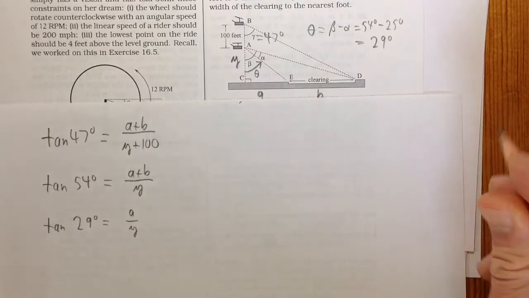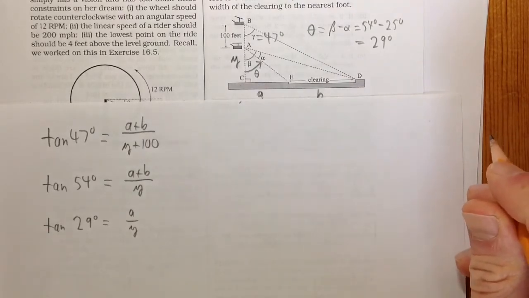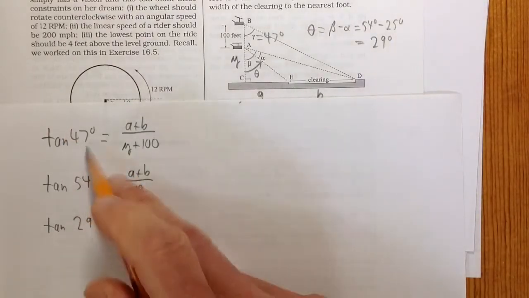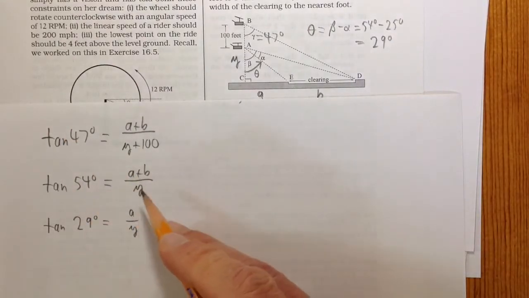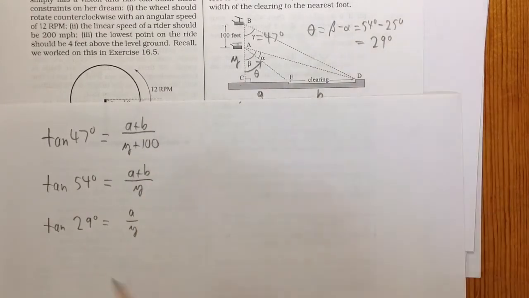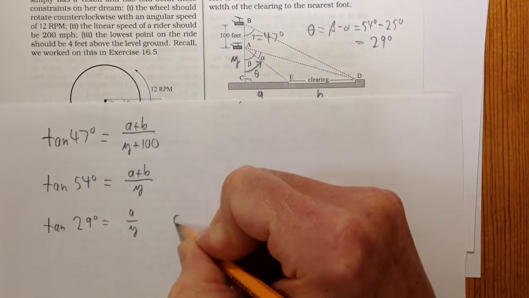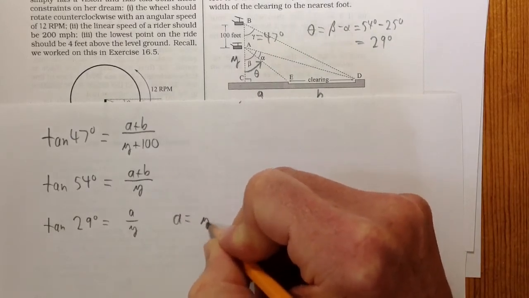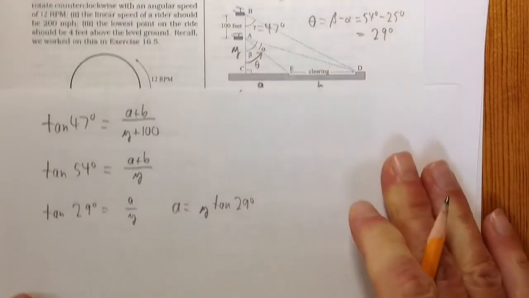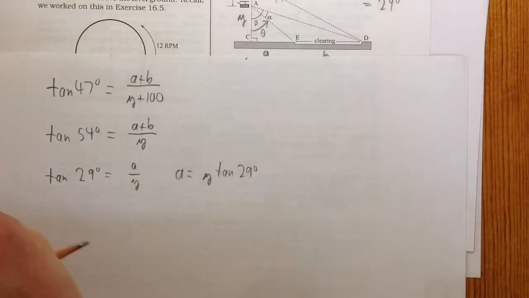Okay, now we have three equations and three unknowns. So we can solve it, right? We don't know A, B, and Y, but we have three things, so we can figure it out. This is the simplest equation, so we can solve for A here. A is equal to Y times the tangent of 29 degrees. At some point we're going to put this stuff in our calculator and keep a lot of decimal places, which is going to be a pain.